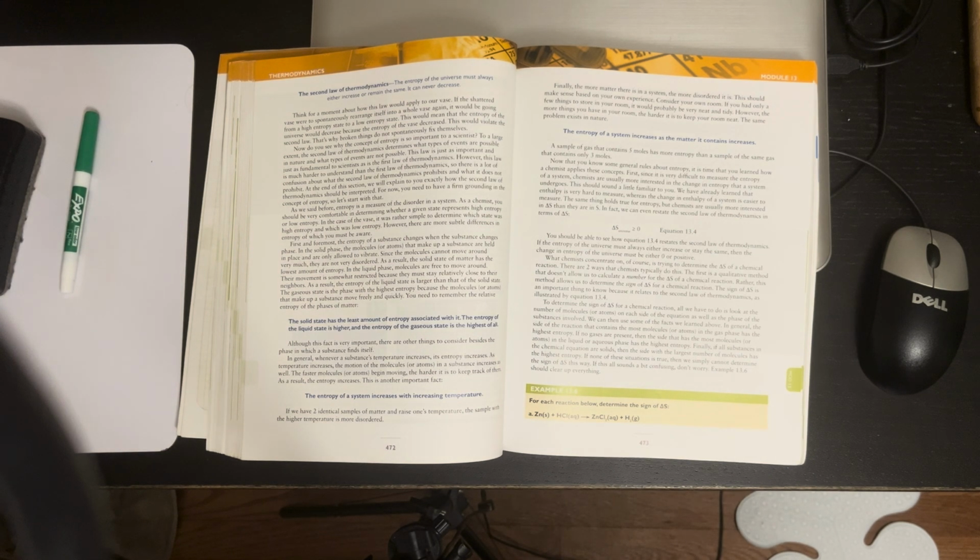So the change in entropy is 0 if it doesn't change, or the change in entropy is a positive number if it does change, right? Because of the second law, it has to be either of those two. It's either 0 if it doesn't change, or positive if it does change. So there are two ways that chemists can find the change in entropy.